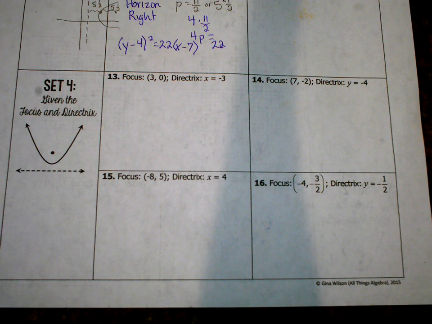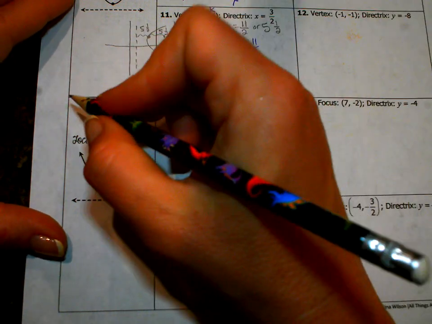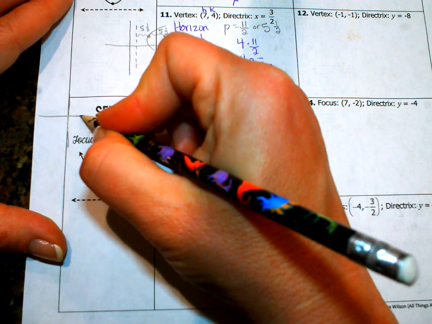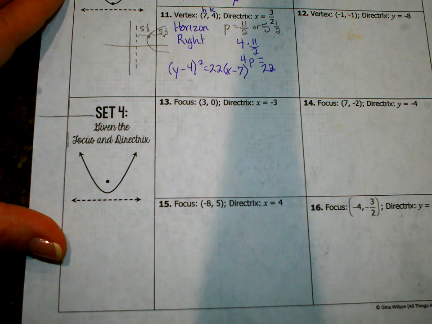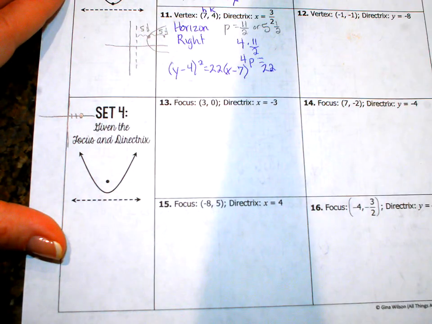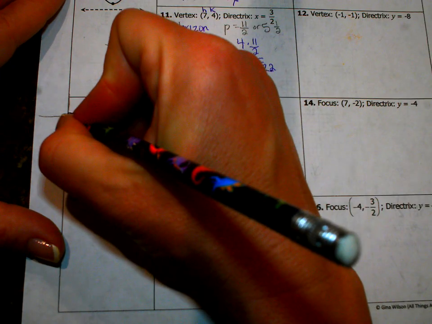All right, my number 13. I'm given the focus and the directrix. I'm not given the vertex. You need to draw this out. So that means that I'm going to have, I'll do it over here. I'll make this my y-axis, here my x-axis. Okay, my focus is 3, 0. So that means that it's going to be like 3, 0. That's my focus. My directrix, my dotted line, is going to be x equals negative 3.